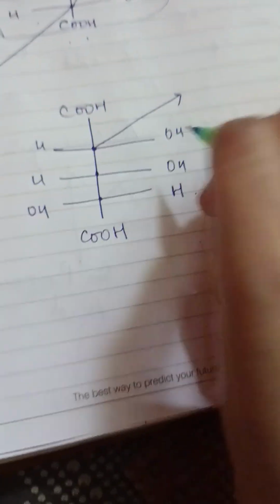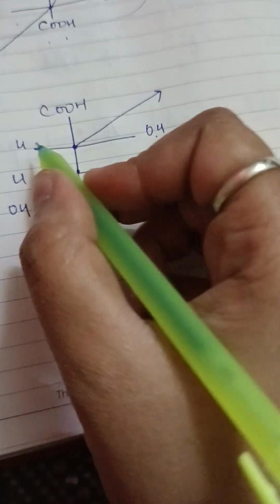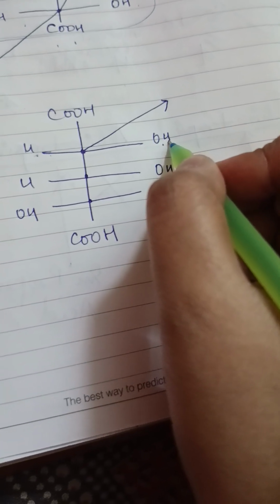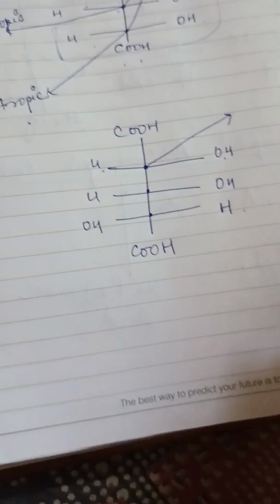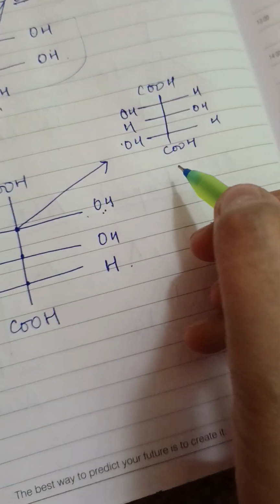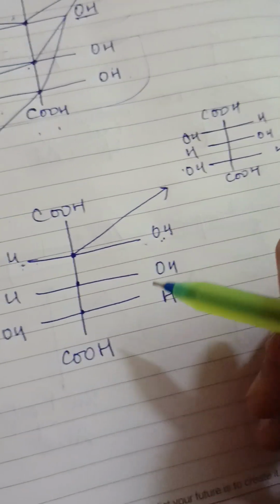At this point, if you alternate OH here and H here, the compound will look like this. I will explain nicely. This is your compound. If you alternate OH over here and H over here, what will happen? This is a new compound, it is not forming the same compound.